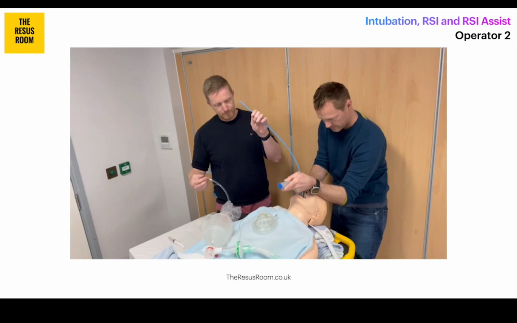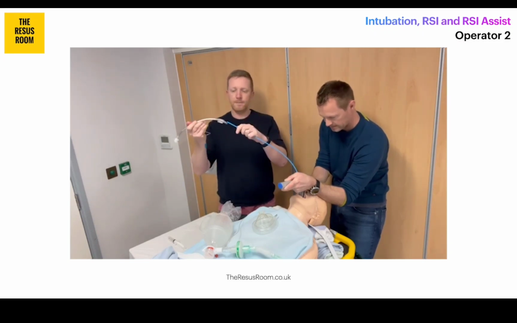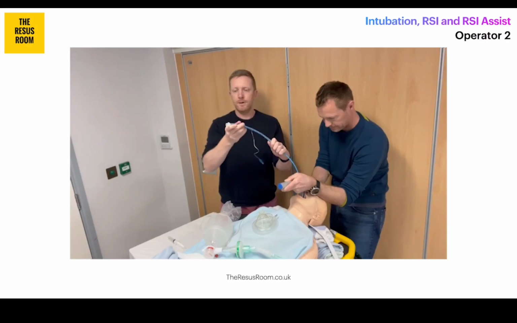Cool, now you can see Simon just gently supporting the end of the bougie. He's not manipulating it, he's not moving it, but he's just supporting it. And that prevents it from whipping around and taking my eye out if I get a bit carried away. But it also means that he is ready to slide the tube over when I give him the nod.